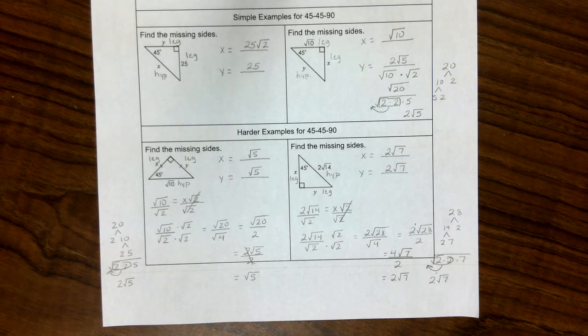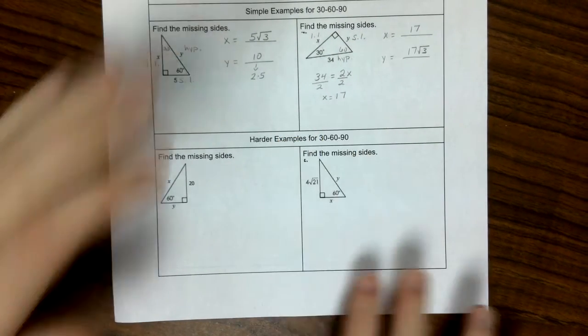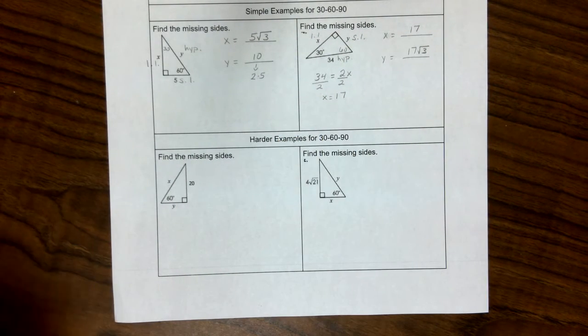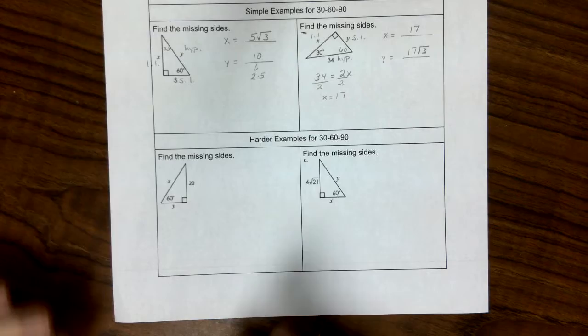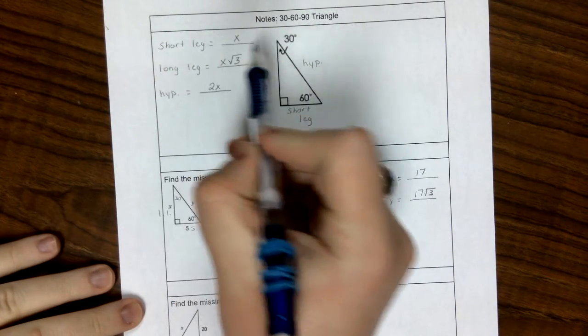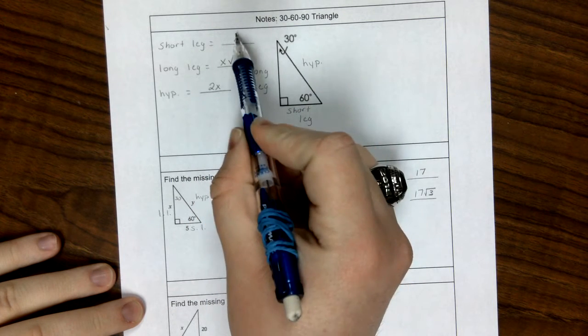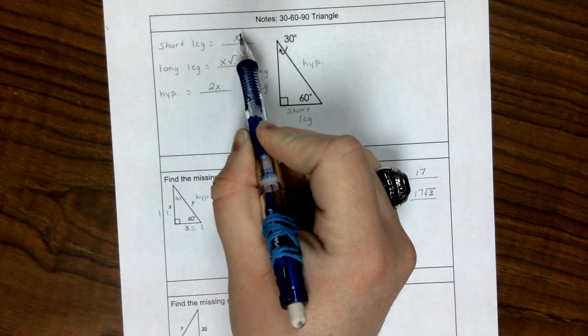Okay. Now let's go look at 30, 60, 90s. Now, as I said on Friday, kind of like a warning, these kinds of problems give kids a lot of trouble. So I'm going to try and explain what we do. Remember the rules for 30, 60, 90. The short leg is across from 30, and he can be whatever length we want it to be.